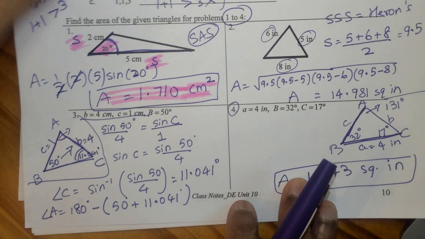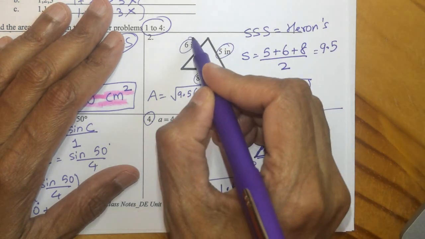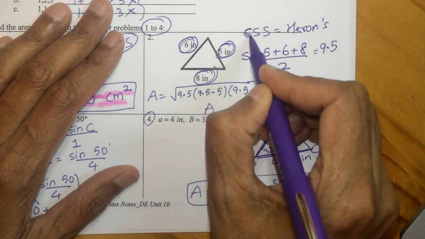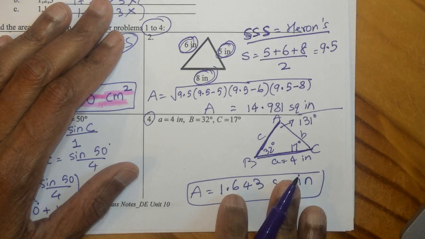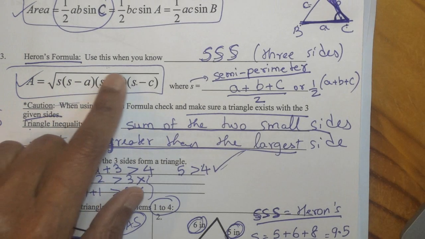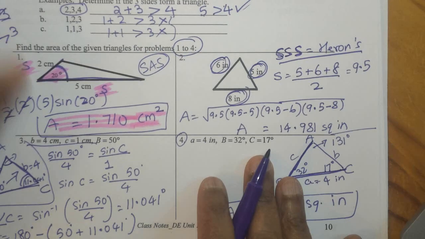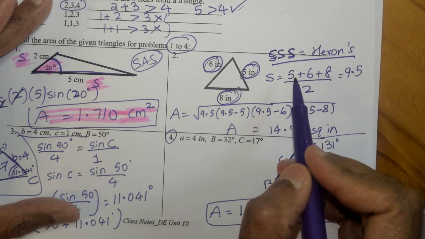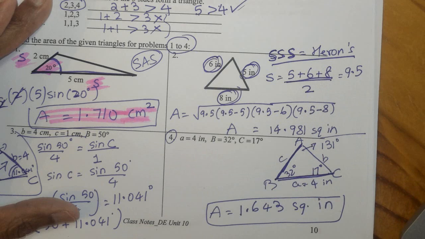Alright, going on to problem number 2. What do you notice? This is my triangle and I have been given three sides. Therefore, it's SSS, therefore I can use my Heron's formula. What does the Heron's formula say? This is my Heron's formula. So I have A, B and C, the three sides, but what I don't have is the S, the semi-perimeter. How do you find the semi-perimeter? 5 plus 6 plus 8 divided by 2, because semi, right? So you add the three sides and divide by 2.